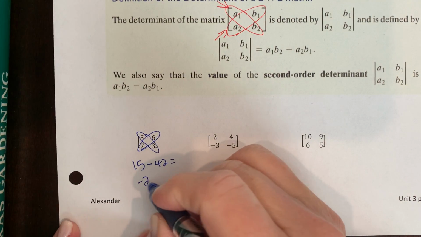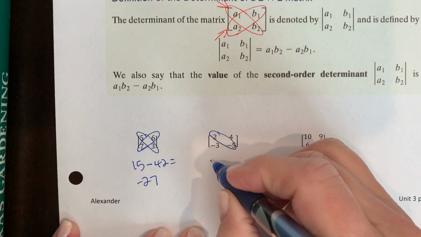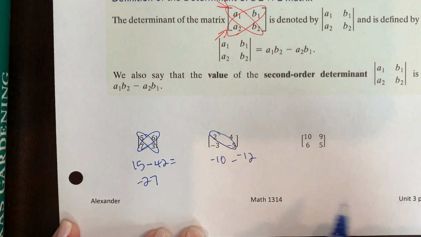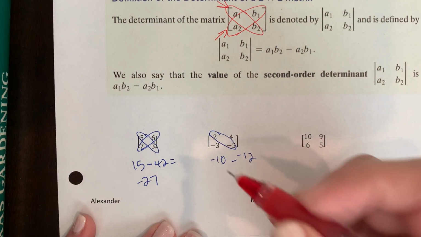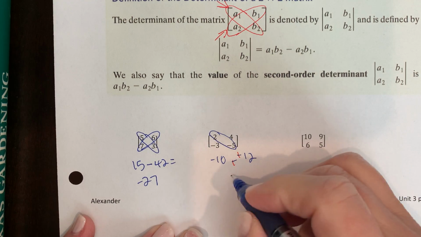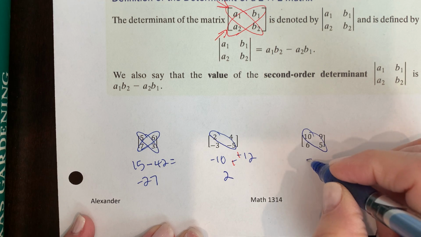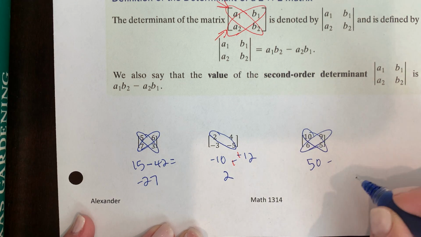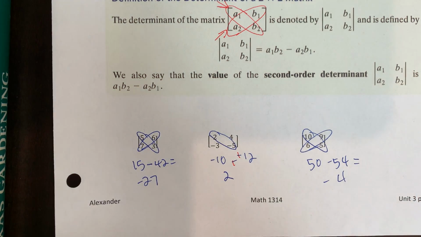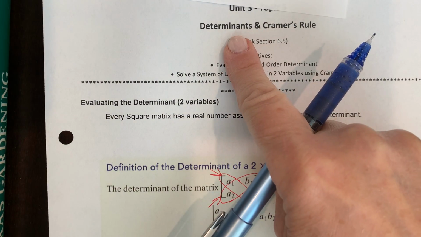So this determinant is negative 27, okay? Then this one, you're going to multiply 2 times negative 5 is negative 10, subtract a negative 3 times 4 is a negative 12. So just remember when you subtract a negative, and I'm sorry for my bad handwriting, it turns into a positive. So this one's answer is 2, okay? Then here we go. 5 times 10 is 50, subtract 6 times 9 is 54. So negative 4. Okay, so that's how you do a determinant.